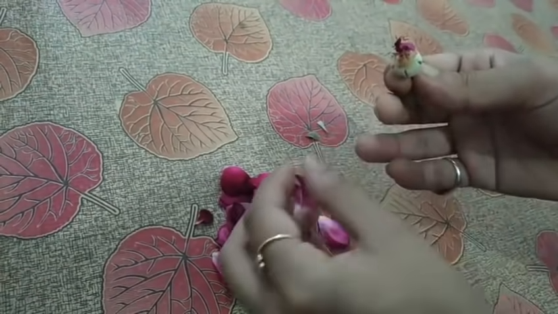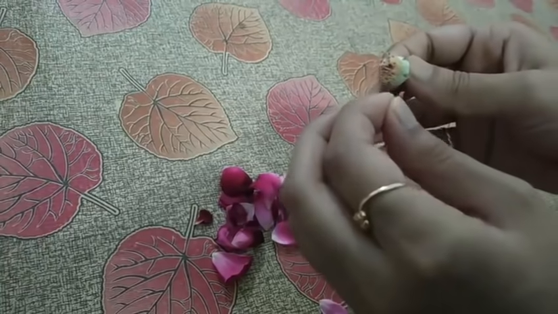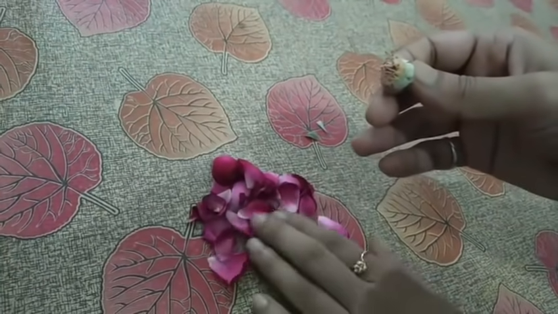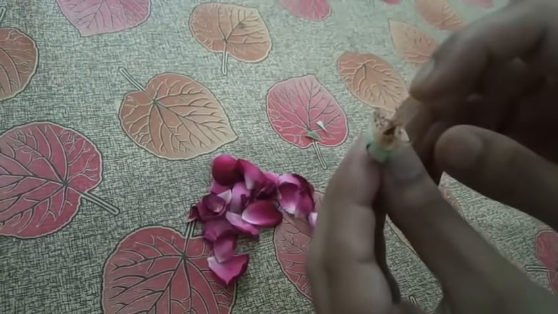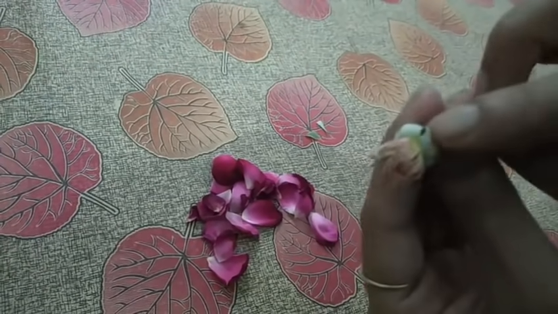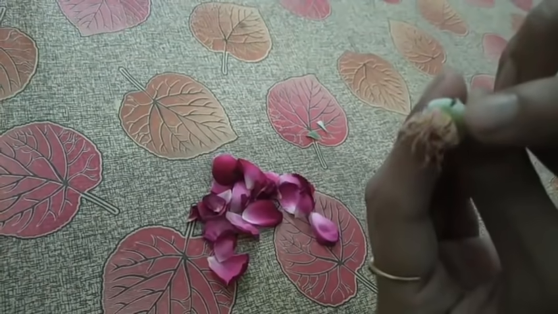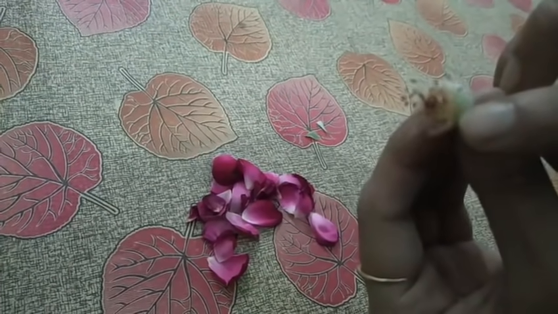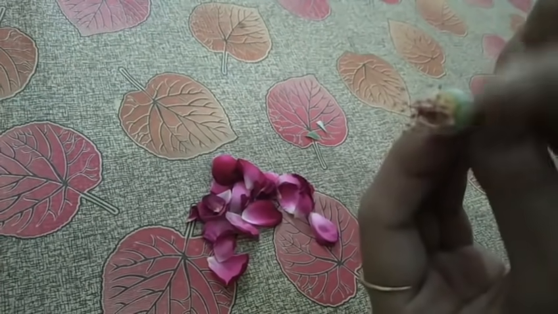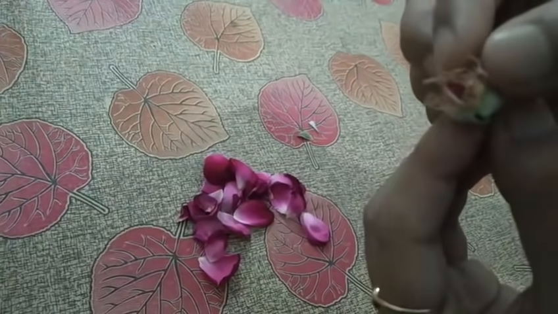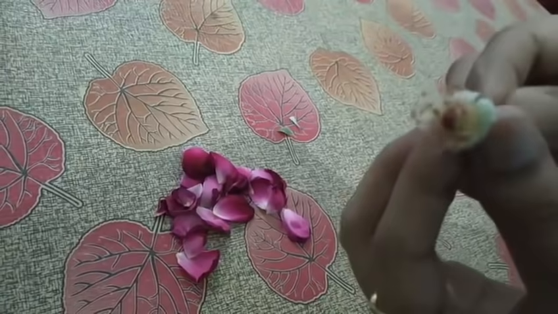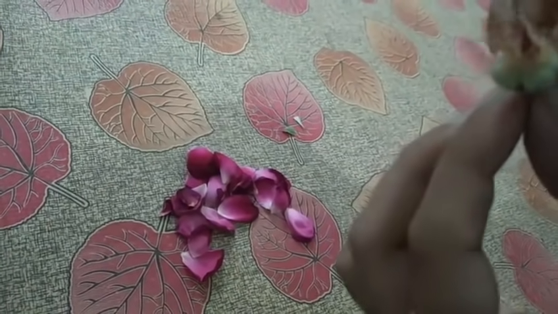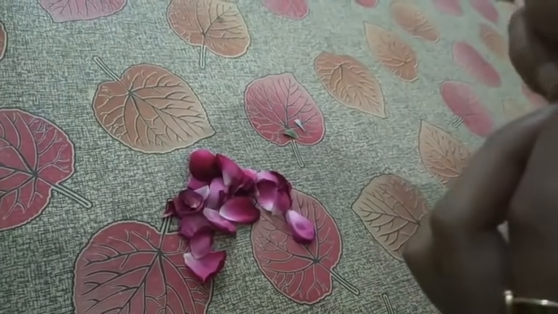Now see, once you have separated the petals, you enter the third whorl of the flower. These stalks that you see are the stamen. Each of these parts is your stamen. I'll separate one of the parts.